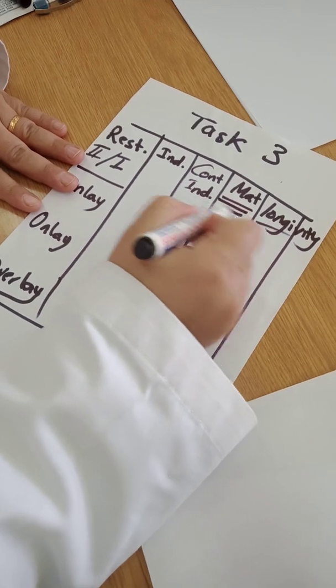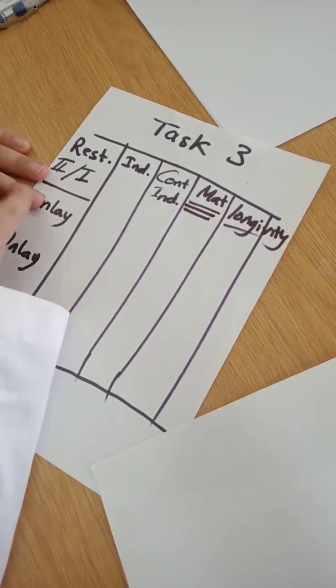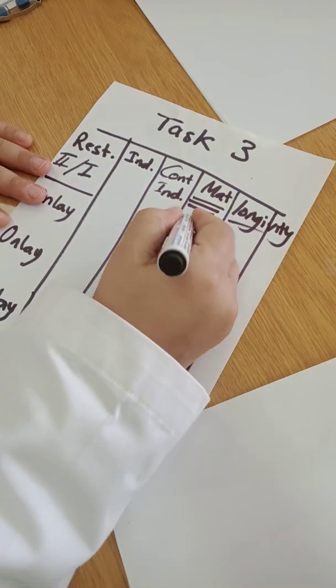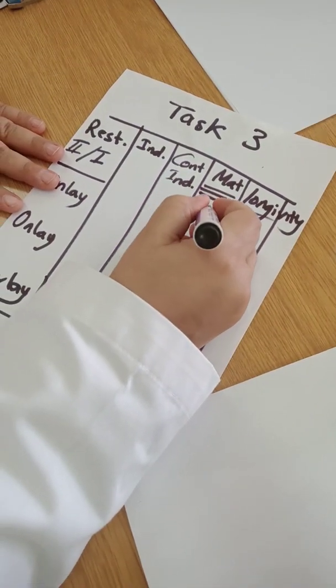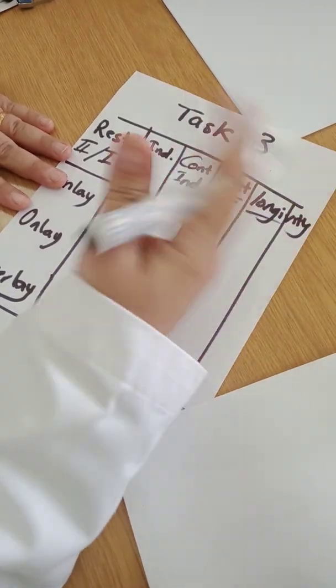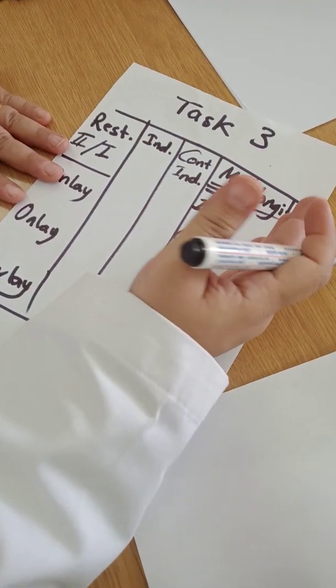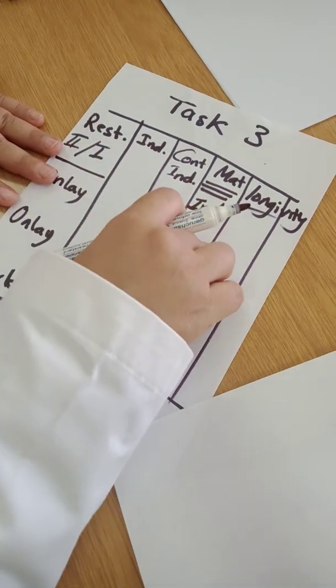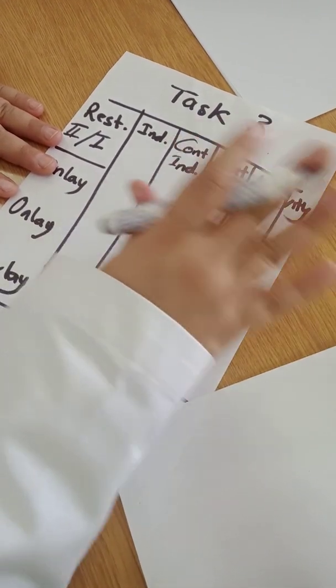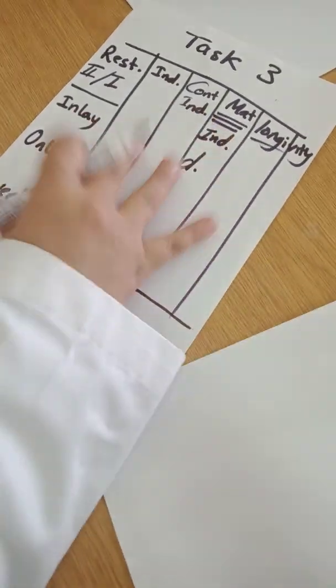The material differentiates between the different restorations, and you're going to divide them as indirect and direct. Direct meaning inside the clinic, indirect meaning done by the lab. Okay, so even restorations are done by the lab. Yeah. There are some restorations that you could do inside the lab. Okay, so this is our first task.